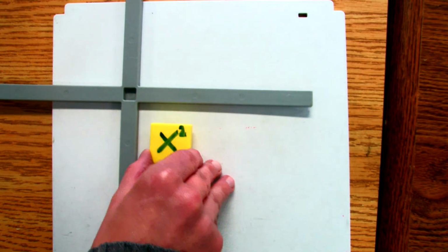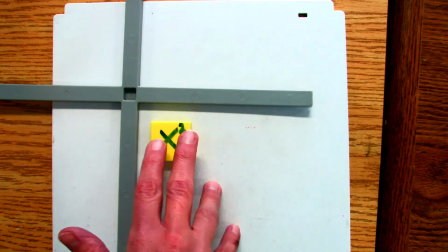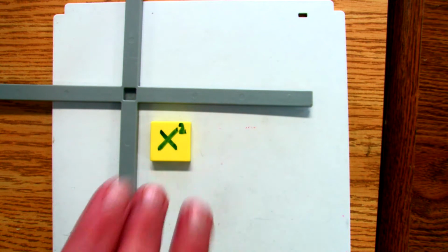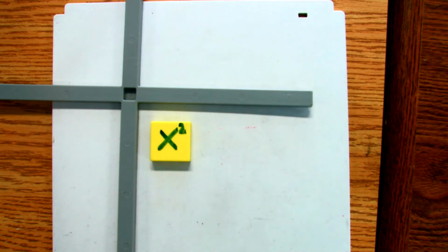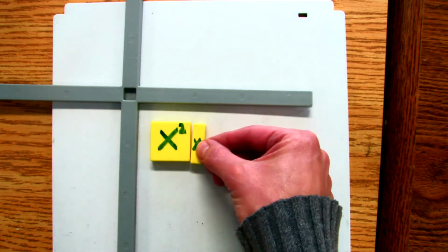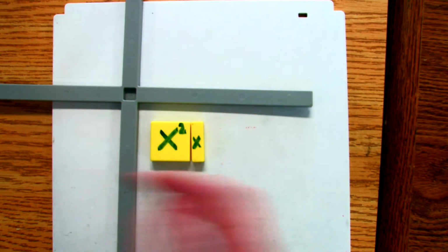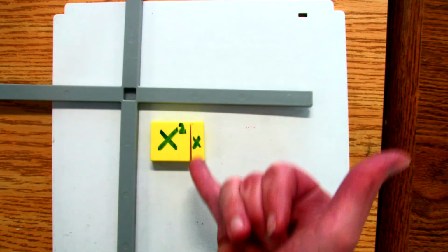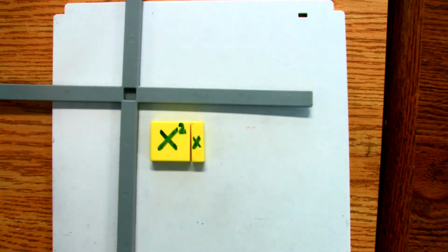Your square tiles, I'm using yellow. This is actually an x squared. We're not going to write on all of them, although you could with an expo marker. It wouldn't hurt anything. But this represents an x squared. And it's a square. So, hello, it actually makes sense. I know, crazy. These little bars are x's, and that's because they're x in width and they're 1 in length.